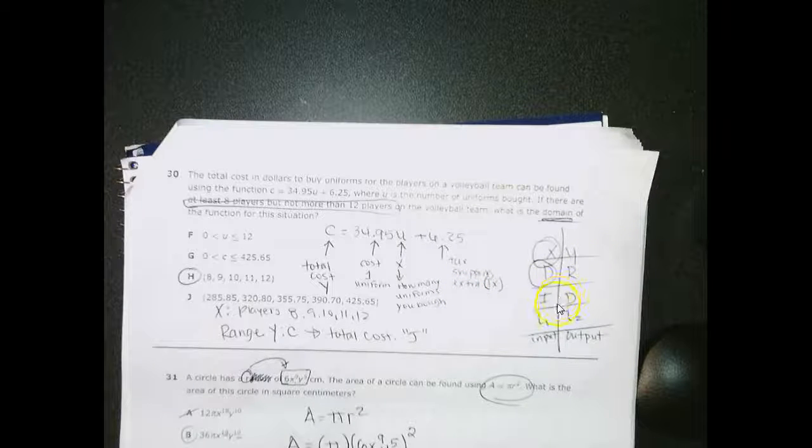Now, over here I wrote Dr. ID, list 1, list 2, input, output, that's an L, and that's X comma Y. Now, so I've got this going on. And it says there are at least 8 players, but there's no more than 12. So I wrote them. There could be 8, 9, 10, 11, or 12 players. And that is X. Because it says so right here. How many you're buying. If you're buying the uniforms, that's probably how many kids are on the team. So, and then range would be Y. And that would be the total cost. Now the total cost looks like J. I didn't calculate it, but it looks like a total cost to me.